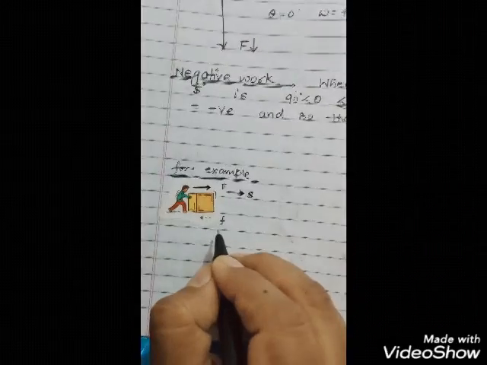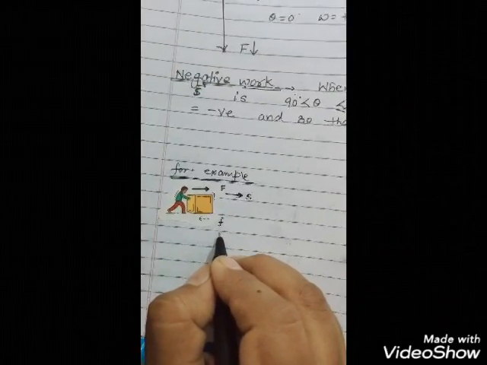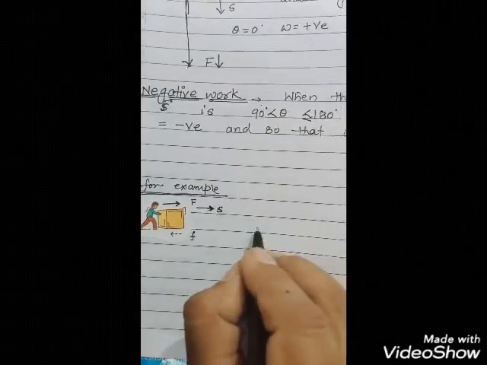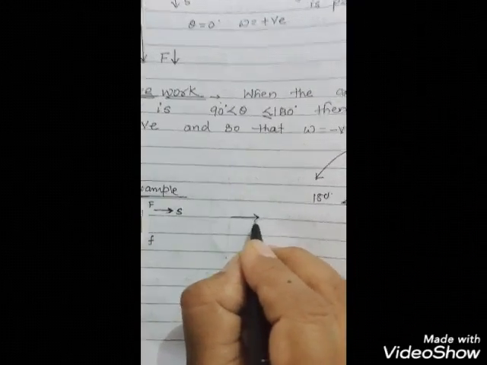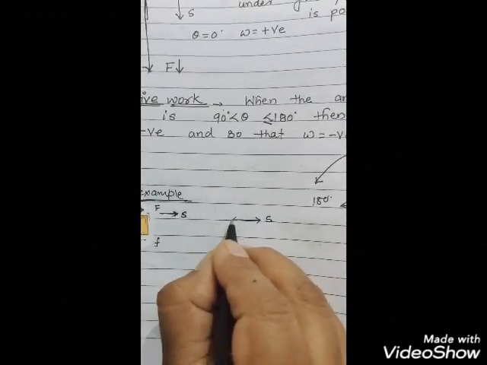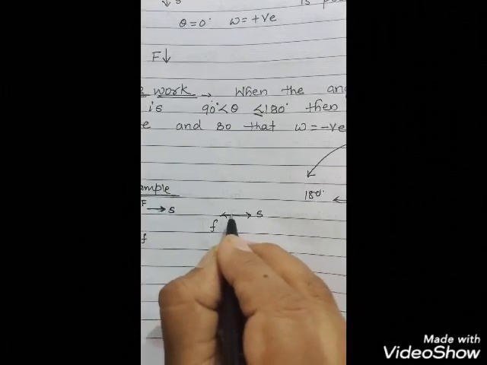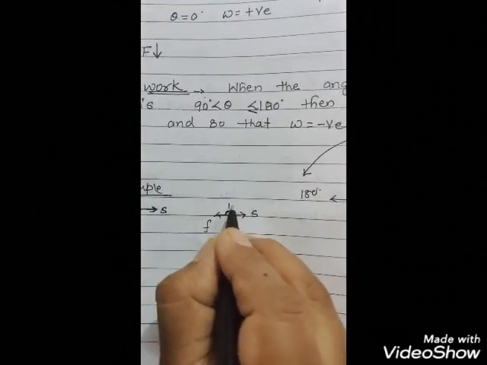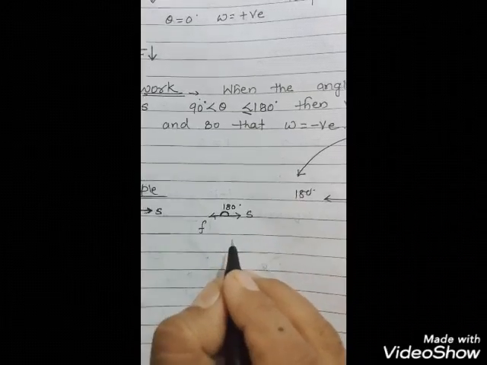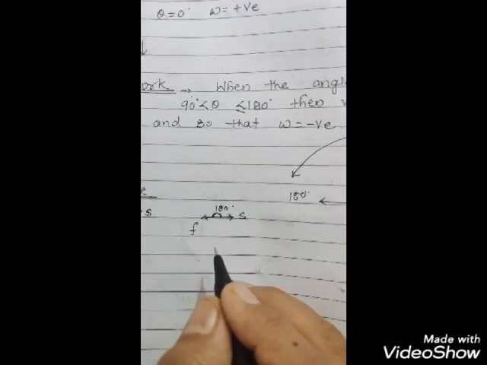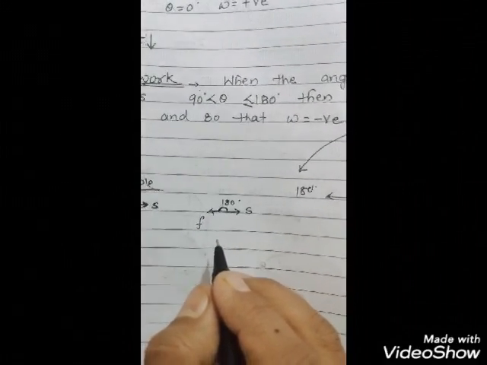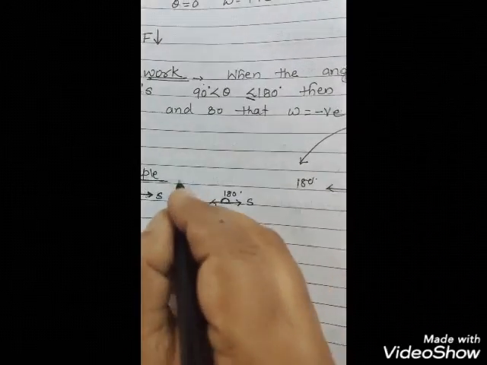If we calculate the work done by the force of friction, you will see the displacement and the friction are working at a 180 degree angle, so the work done by the friction force will be negative.